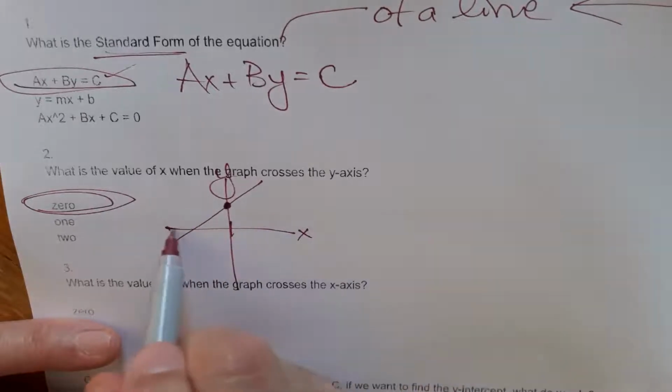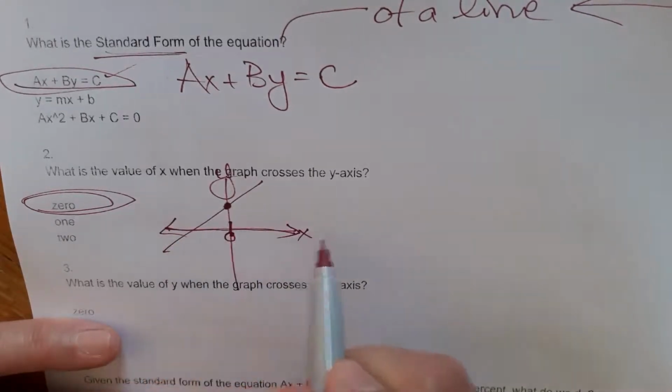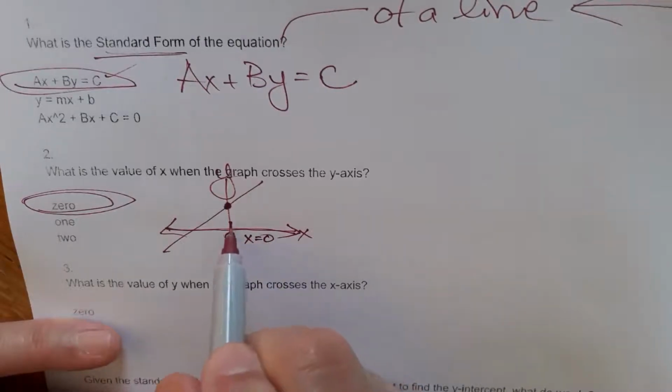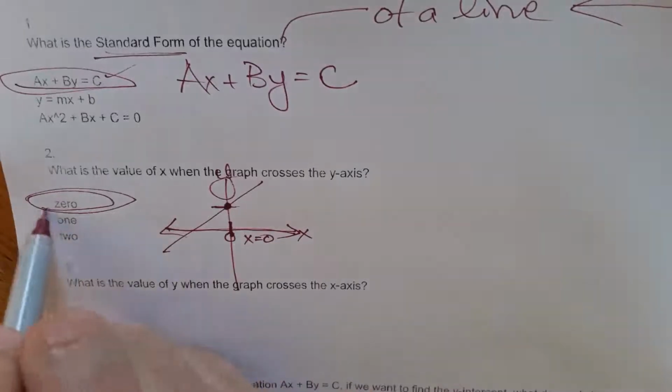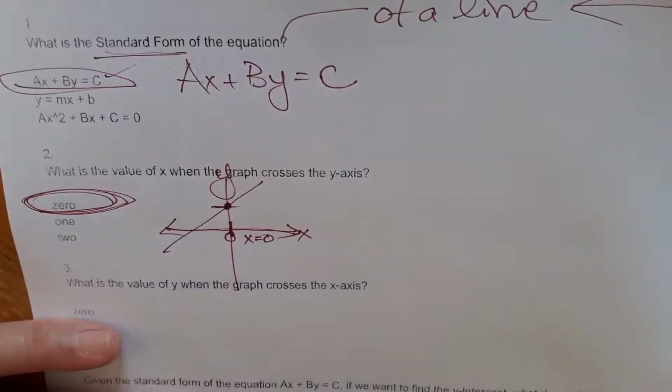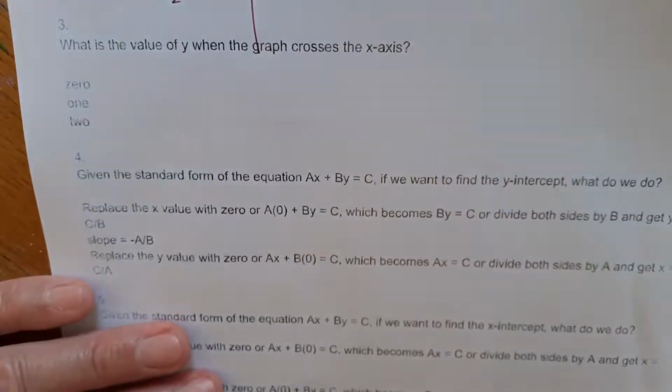What is the value on the x number line? Well, it's right in the middle, so it's got to be 0. So x equals 0 when we are crossing the y-axis. Okay, and that's what this is asking. It's a very important point. We'll show it again down here in a bit. We'll ask it a couple of different ways to see if we can make it more clear.